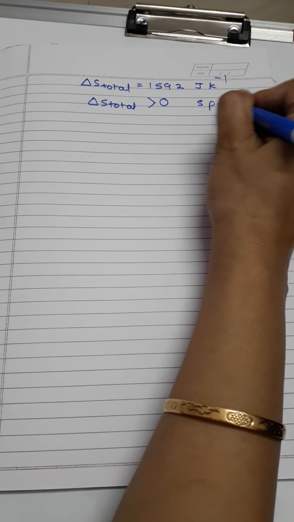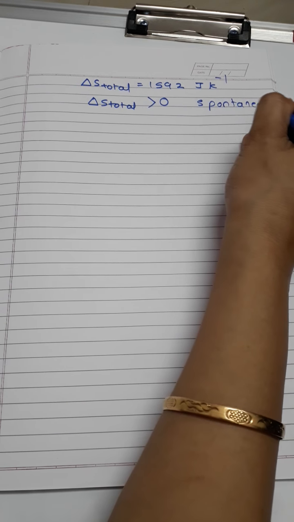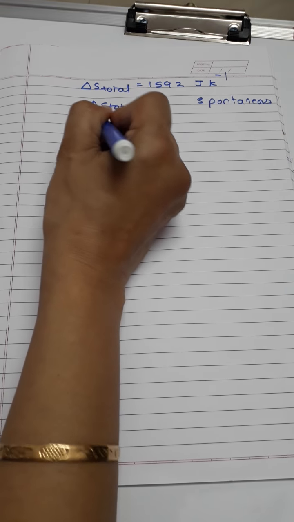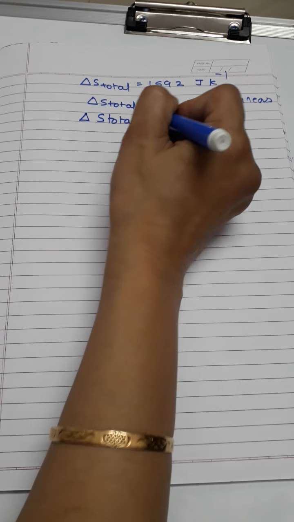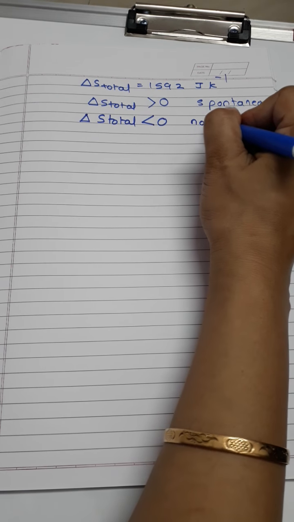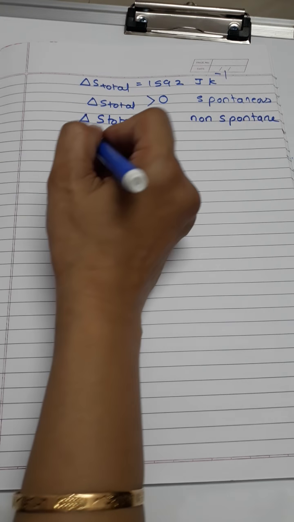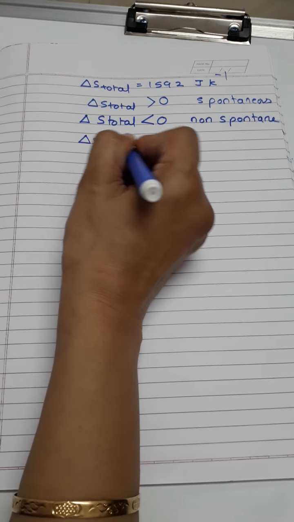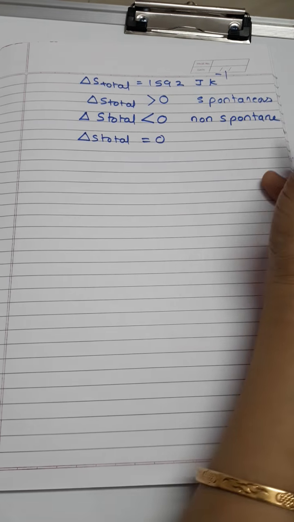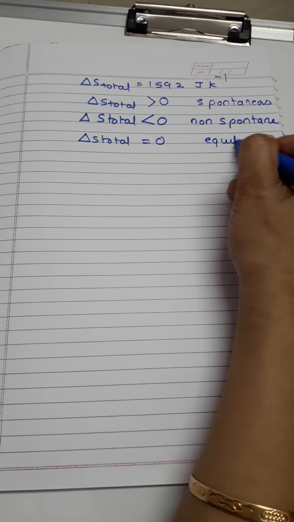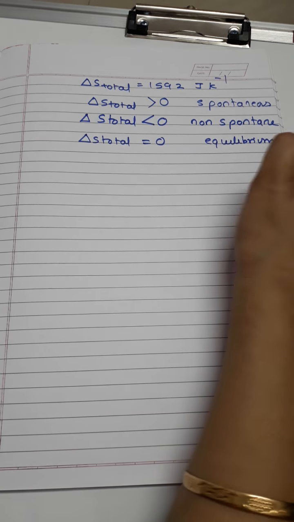Now we write here, if delta S total is greater than 0, the reaction is spontaneous. If delta S total is less than 0, the reaction is non-spontaneous. Whereas if the value of delta S total is 0, we say the reaction is at equilibrium.